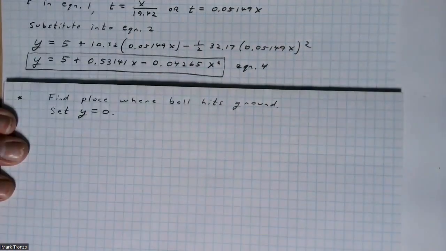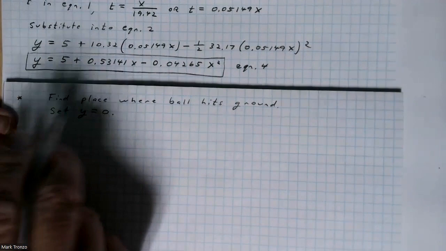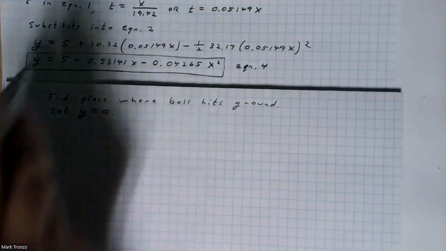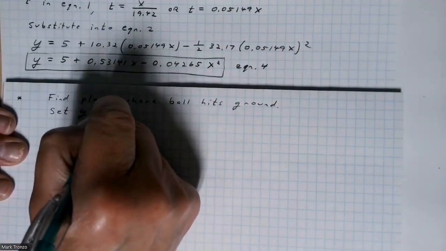And again, we're going to use the quadratic formula. So let me rearrange this equation a little bit. Again, I'm going to set y equal to 0. Let me put the x squared term first.